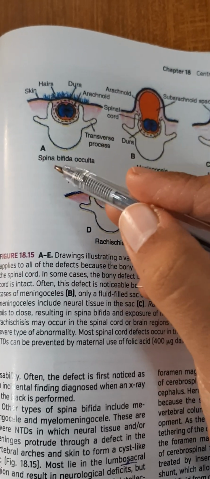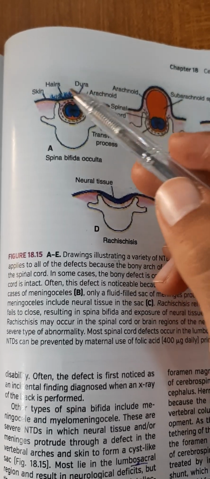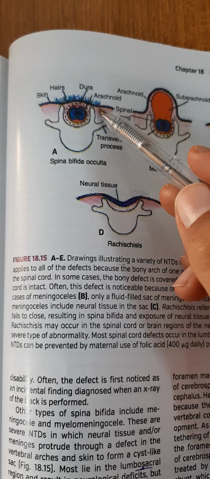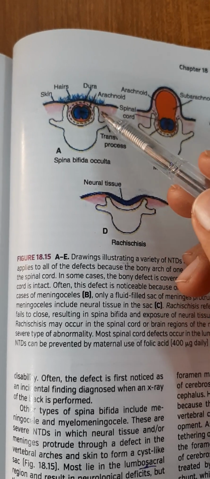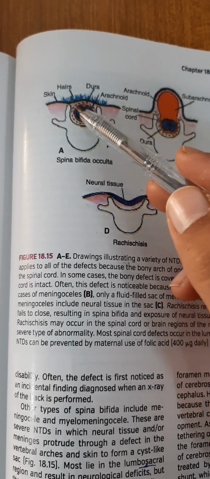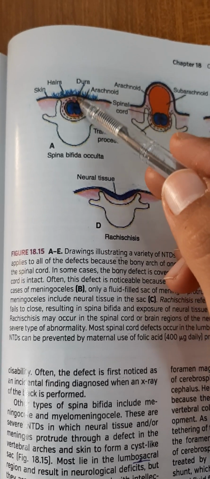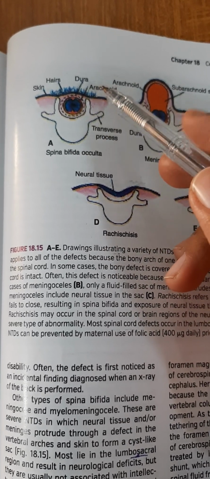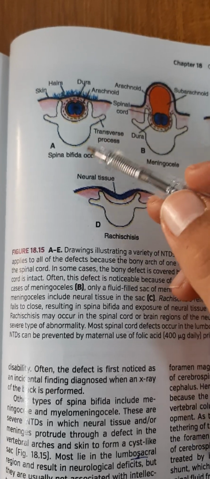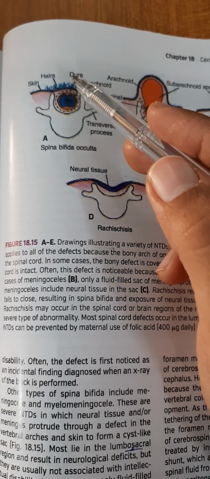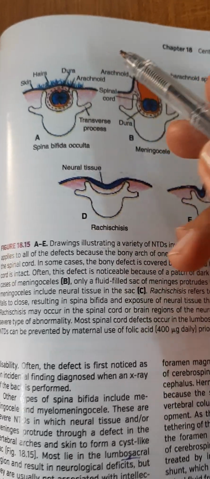So there is spina bifida occulta, in which there is a defect only in the closure of vertebral arches, and it will not be visible on the surface. Only a tuft of hair will be present, which will show that there might be some defect, और अगर अल्ट्रासाउंड किया जाएगा तो फिर भी ये डिफेक्ट नज़र आ सकता है.